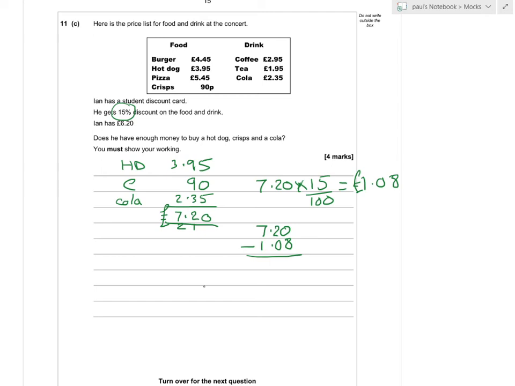So £7.20 minus 1.8. So it's £5.40. Really? Oh no. Oh, let's do it this way. I put 1.8 instead of 1.08.